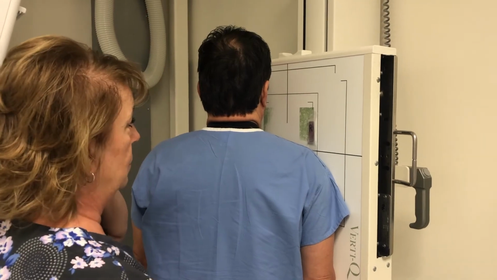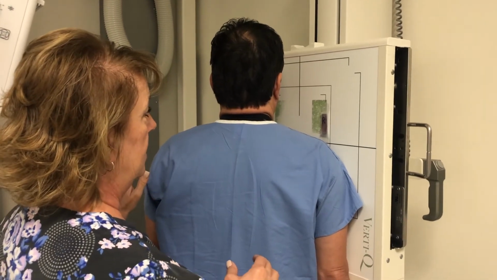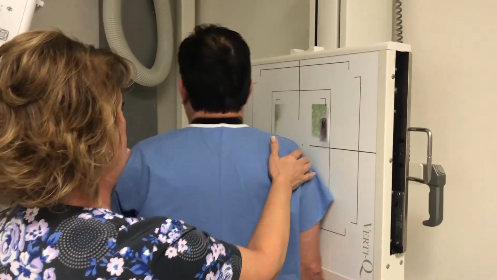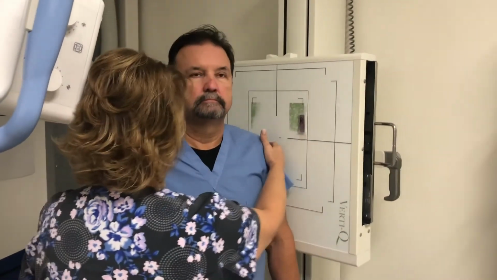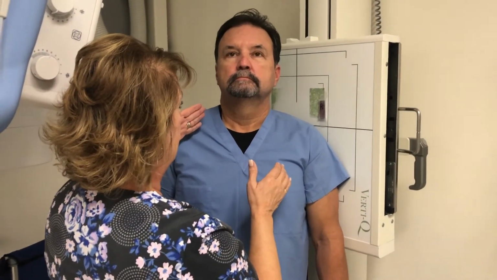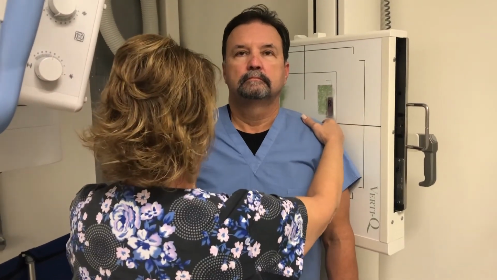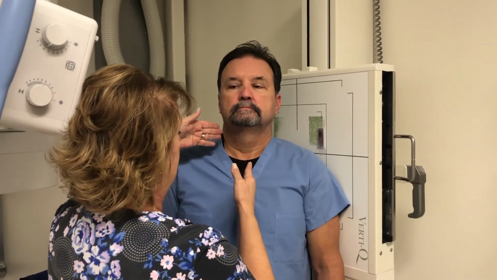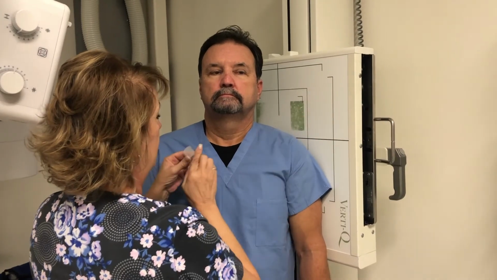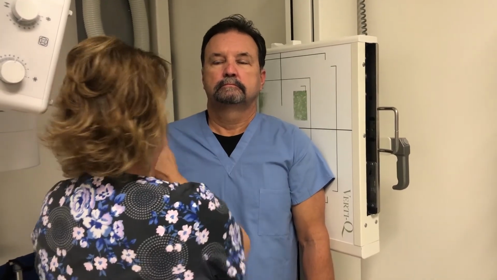Now I'm going to do the AP oblique that shows the right foramina as well. So if you can turn around, face the camera. So if I'm showing the right foramina again, now I'm viewing the side up. So I would have him at 45 degrees and I'll be viewing his right foramina, but I have to move my marker because now this is his right side.